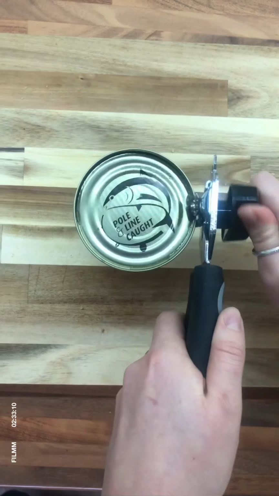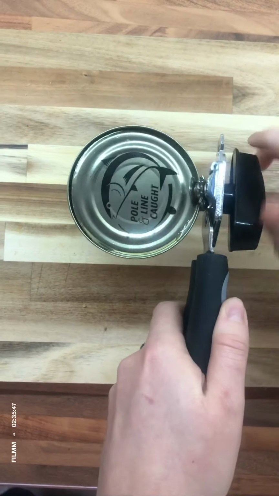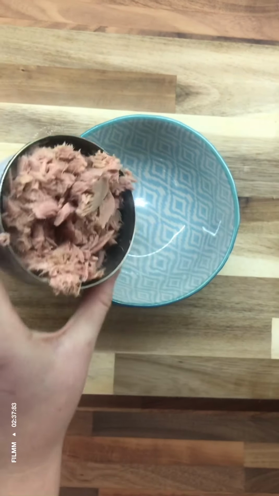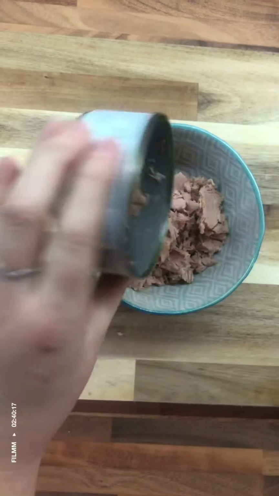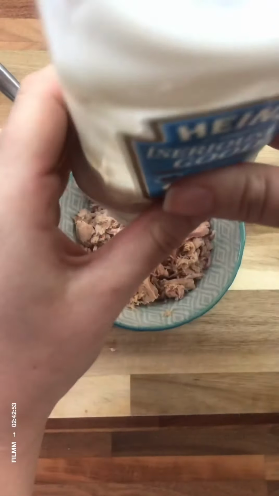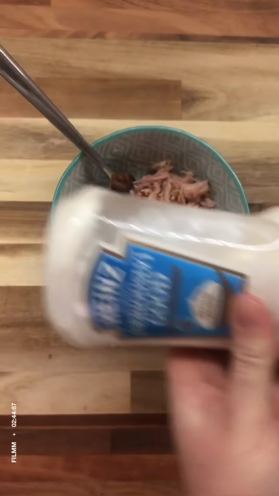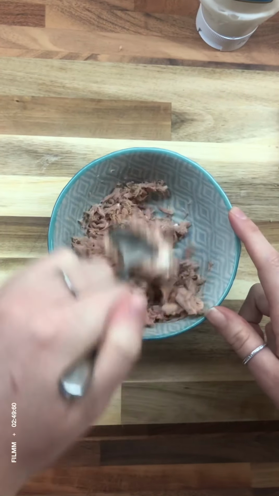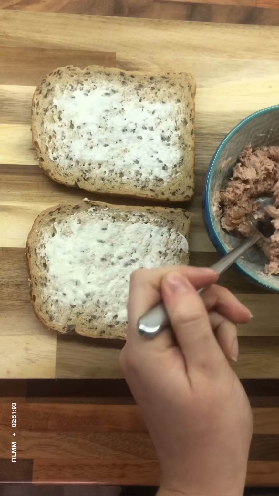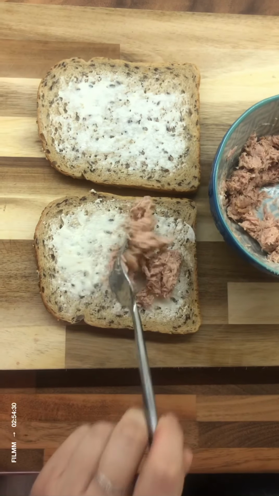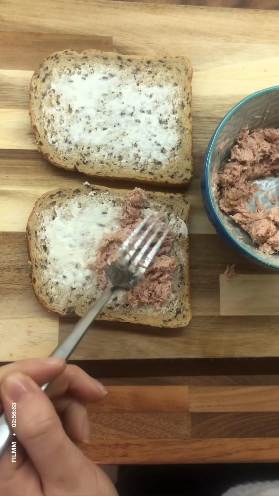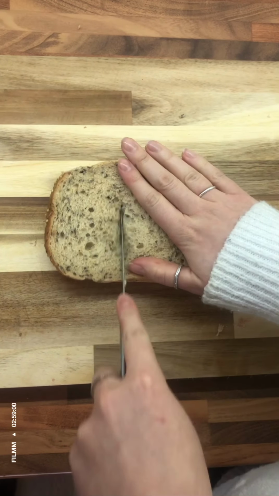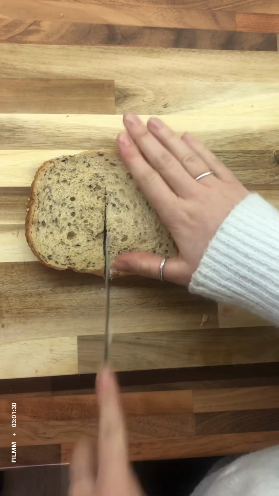Open the tin of tuna. Put the tuna in a bowl. Squeeze in the mayo. Mix the mayo and the tuna. Add the tuna to your sandwich. Cut your sandwich in half. Eat your sandwich.